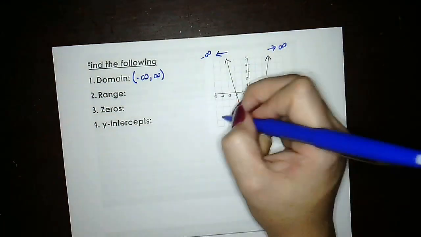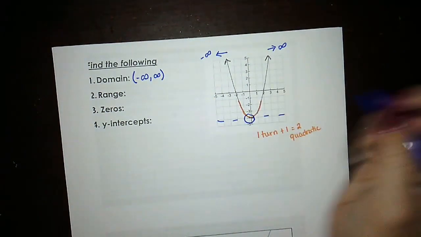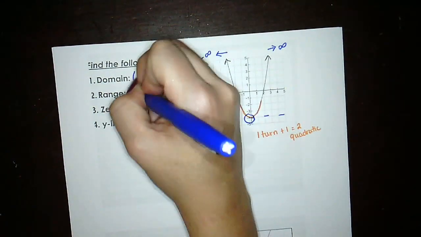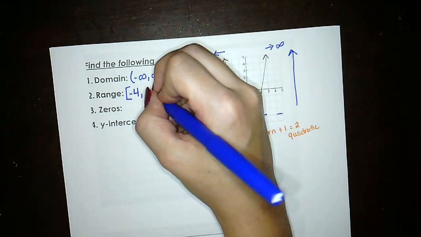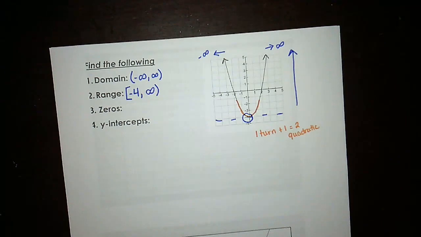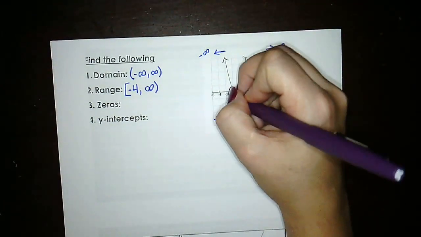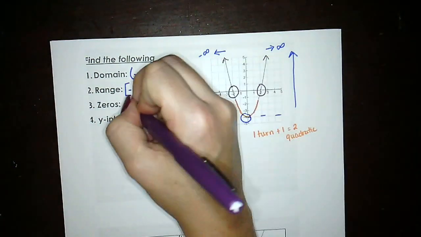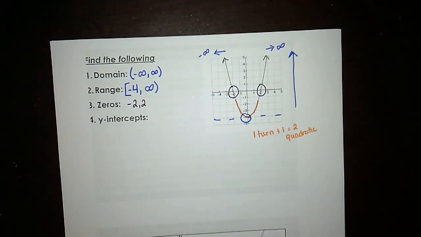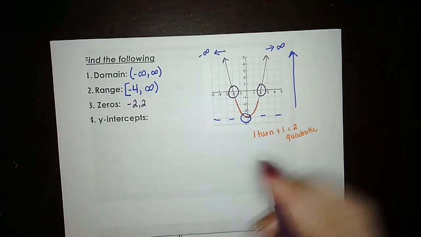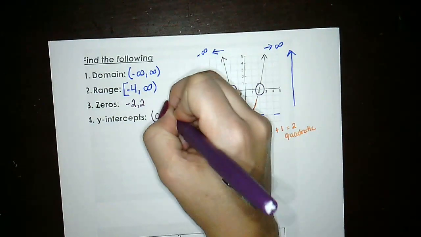And my range, my lowest y value is -4, and it touches that, so it gets a bracket. And then it's going all the way up to +infinity. We can't reach that, so it gets a parentheses. Then our zeros are where it crosses the x-axis, at -2 and 2. If you're doing zeros, you can just write the numbers, not the coordinate. Your y-intercept is also this lowest point, which is (0, -4).